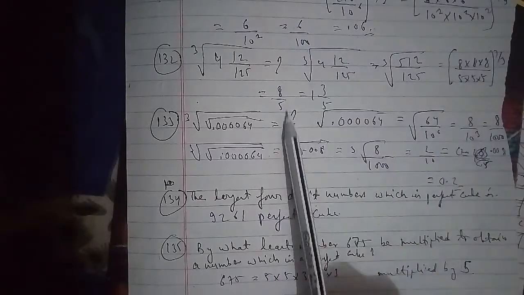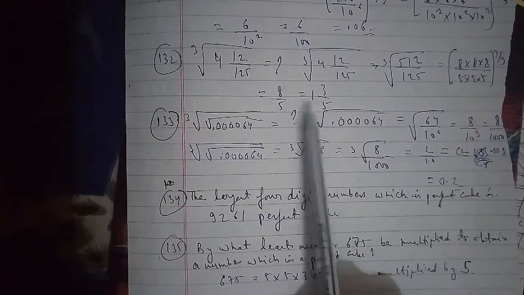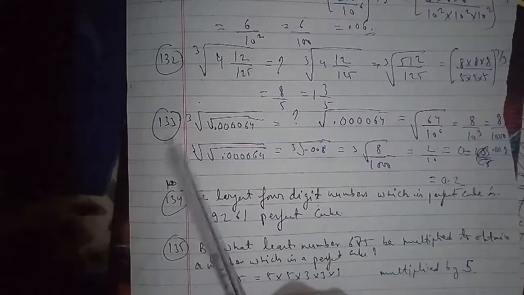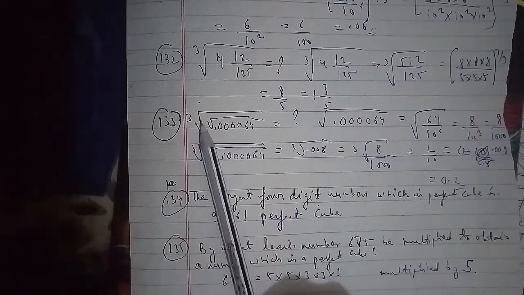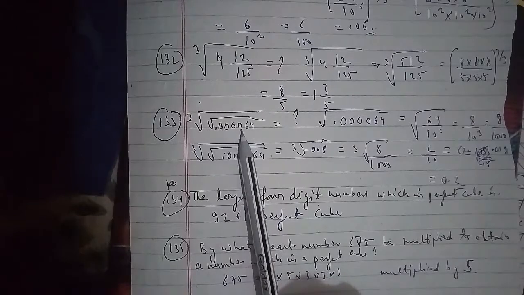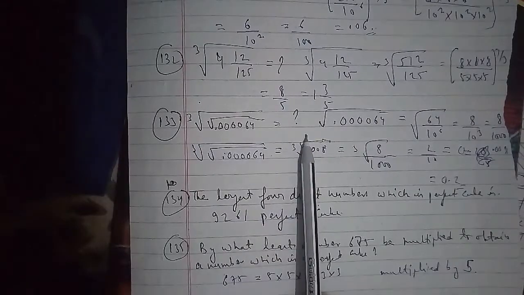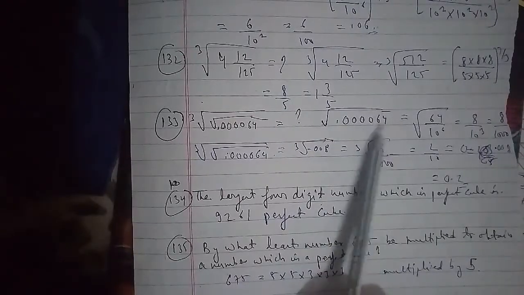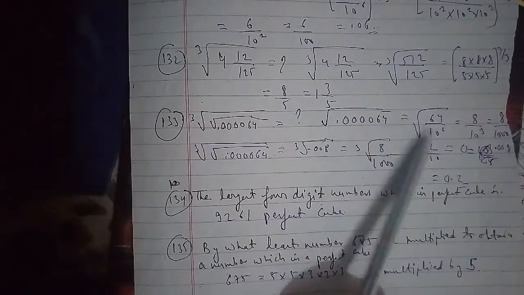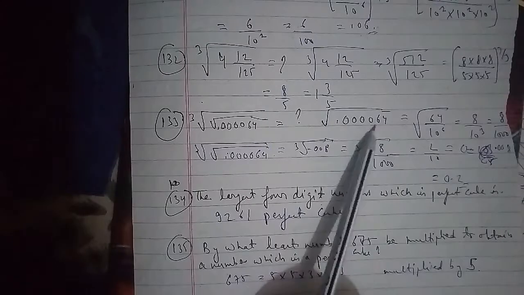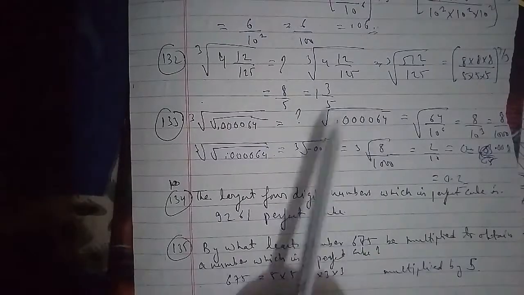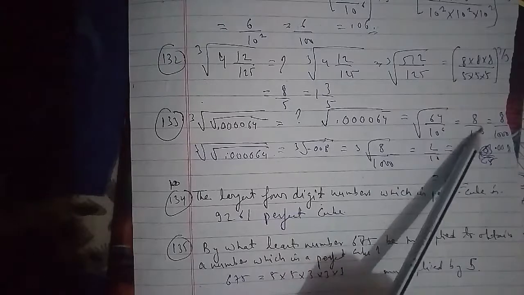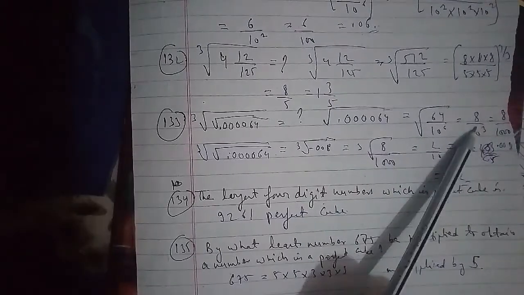Now we'll go ahead with another question, the 133rd question of the session. This is the cube root of the square root of 0.000064, equals the question mark. The square root of 0.000064 is 64, and then we have 6 decimal places, so it is 10 to the power 6. The square root of 64 is 8, and the square root of 10 to the power 6 is 10 to the power 3.